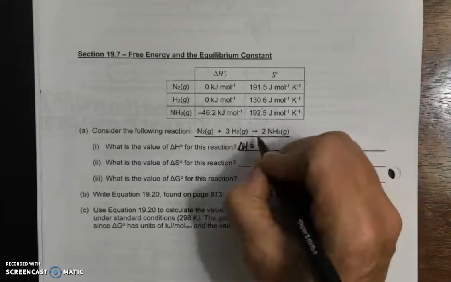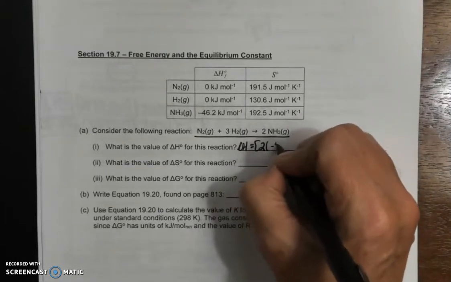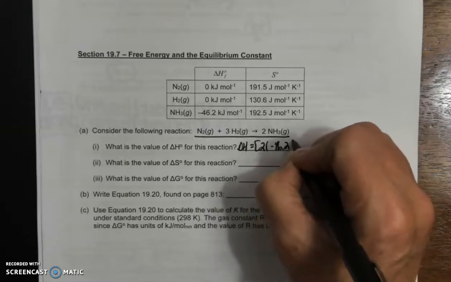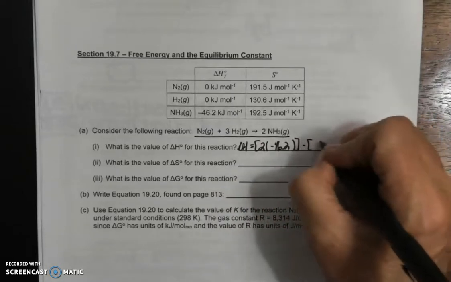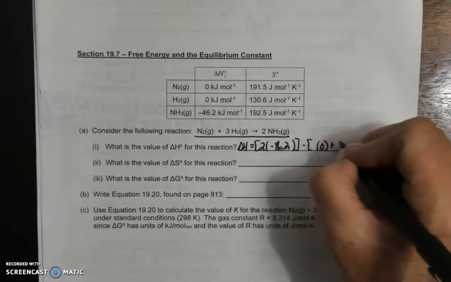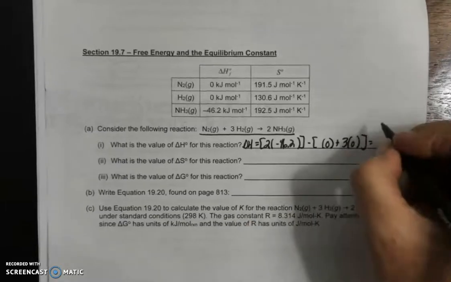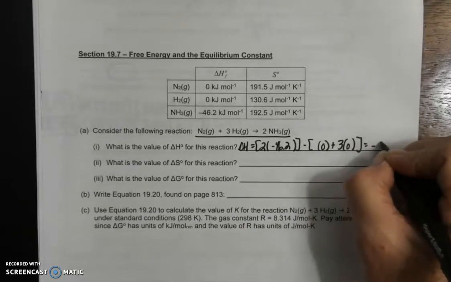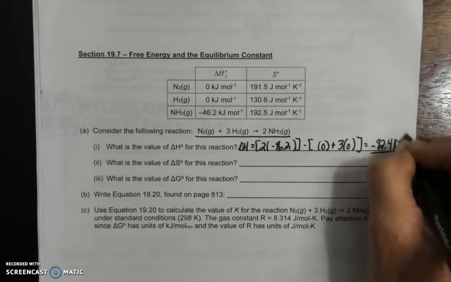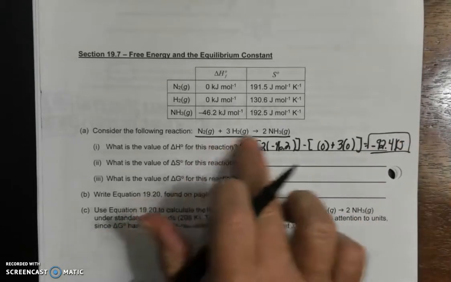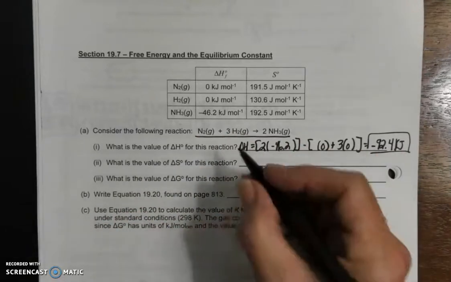because this is just products minus reactants. If you don't get to copy this down, I'm leaving the units out, then you can come back and go back to the video and get it there. And this is equal to a negative 92.4 kilojoules, right? So that means that the formation of ammonia from these two products is an exothermic reaction.